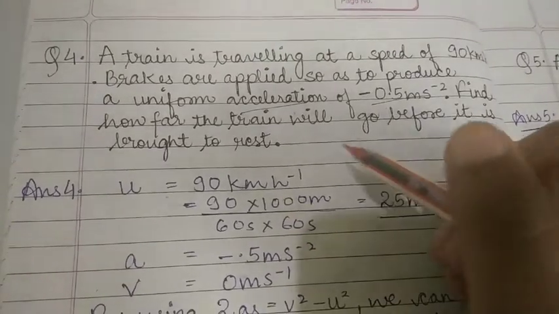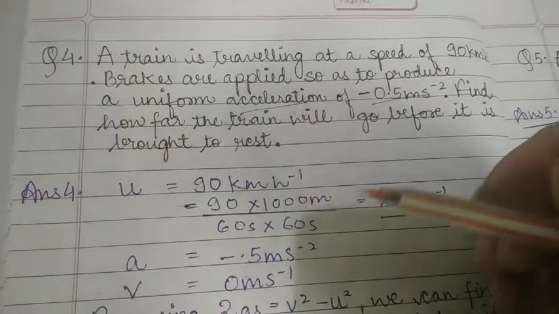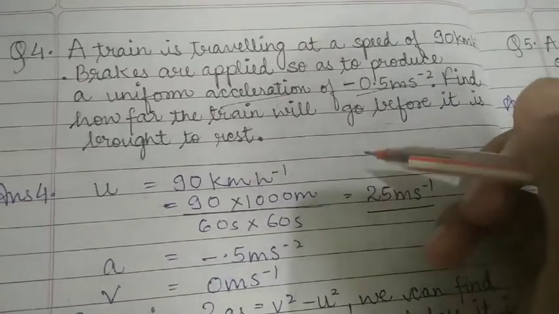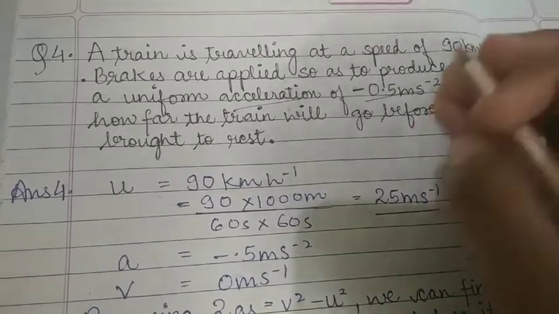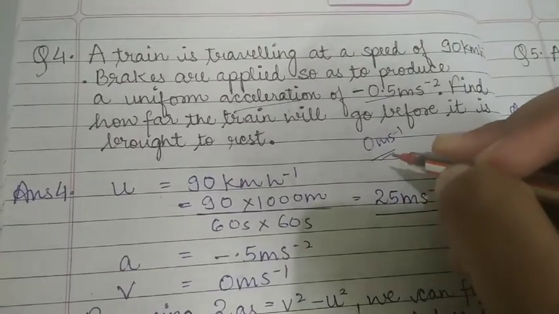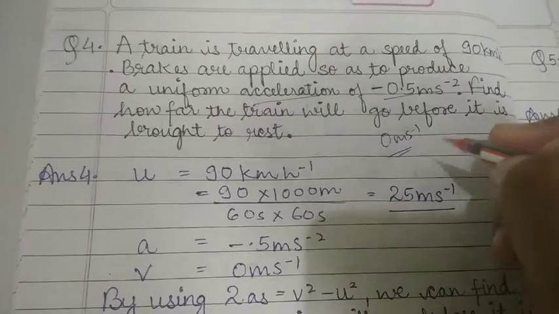You are given the initial velocity, that is equals to 90 km per hour, right? And acceleration is also given to you, that is equals to minus 0.5 meter per second square. Final velocity is not given to you, that is why you will just write 0 meter per second. And what we have to find is the distance.